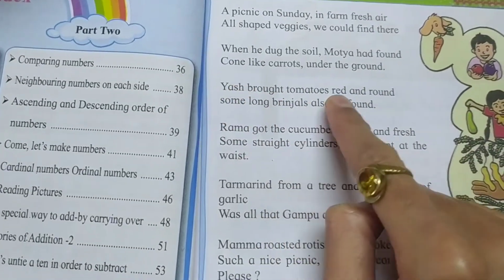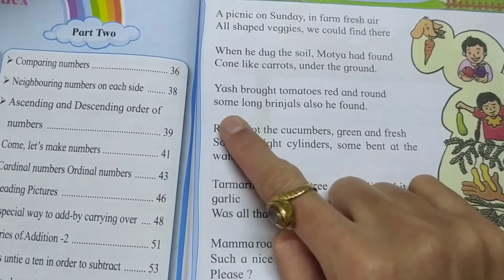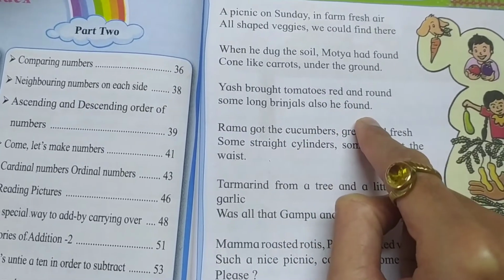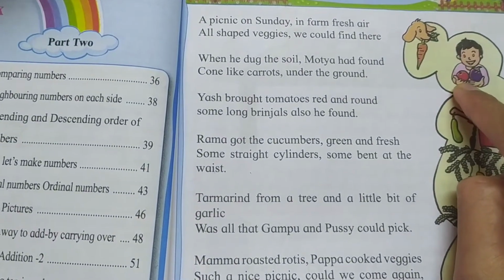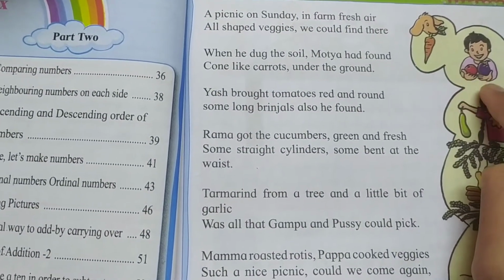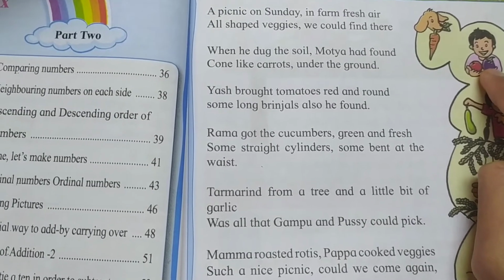Yash bought tomatoes, red and round. Some long brinjals also he found. He is Yash and he brought some tomatoes shaped like a round and some brinjal like an oval shape.